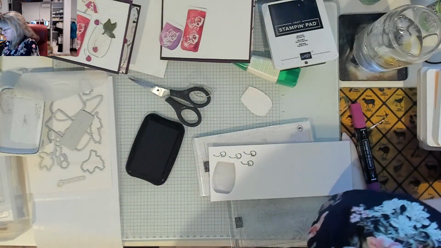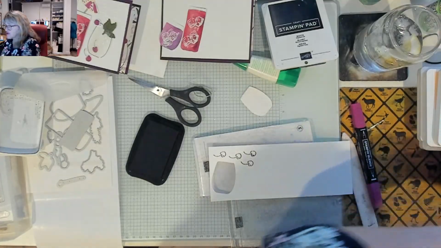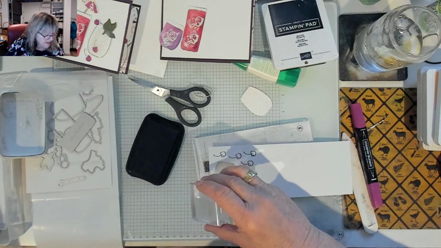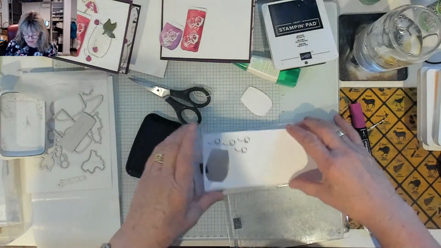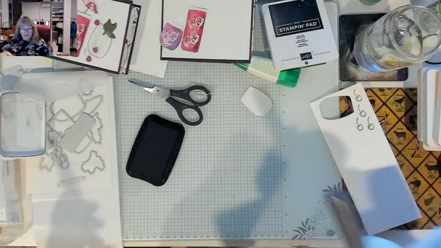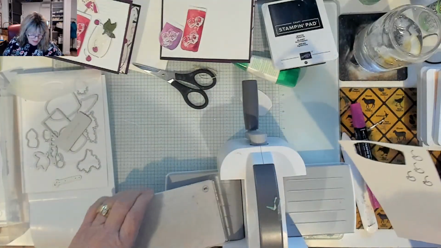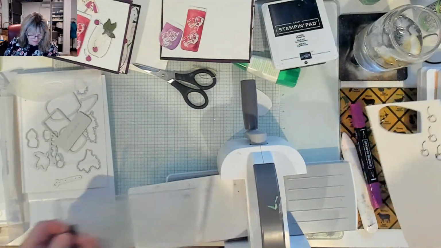Normally when they put little things on, they give us 2 or 3 dies, and this one only has one. So we're going to have to run it through like 3 times on my machine. How's that for going? I feel erratic, because it's not going how I planned.